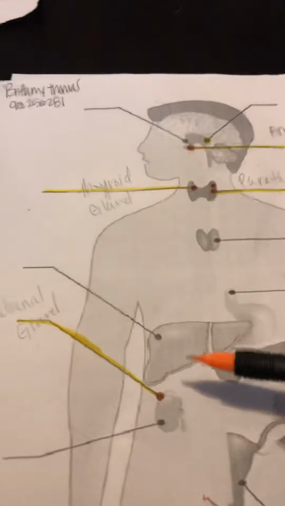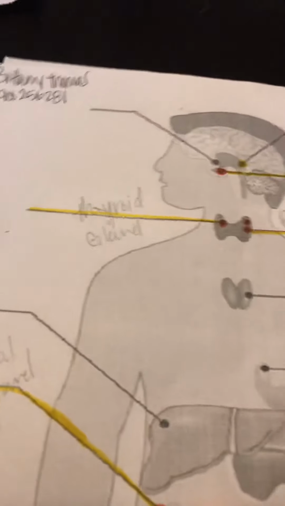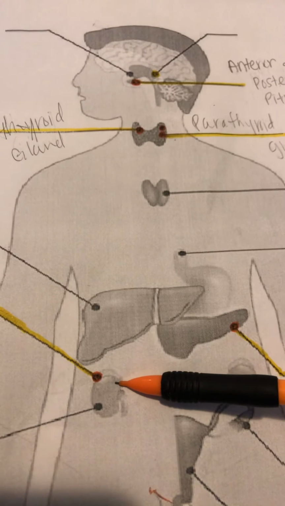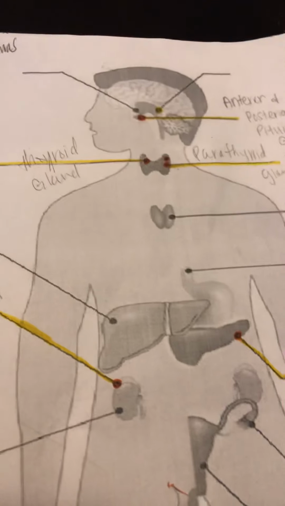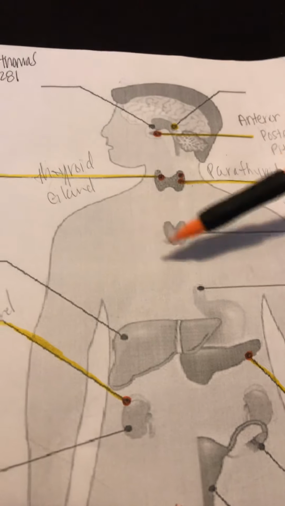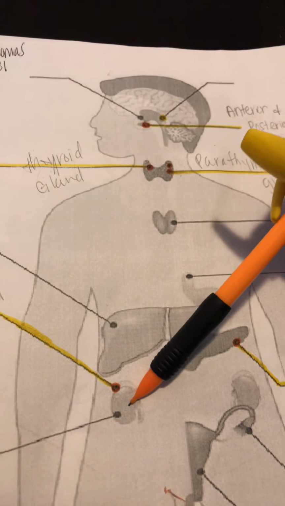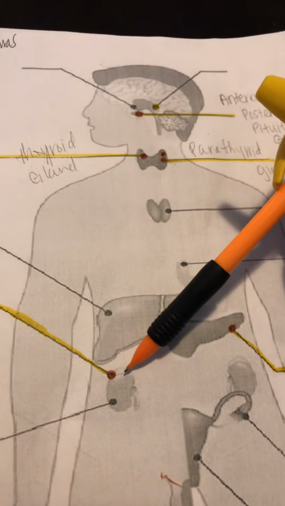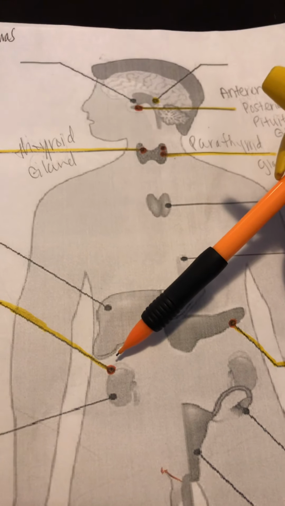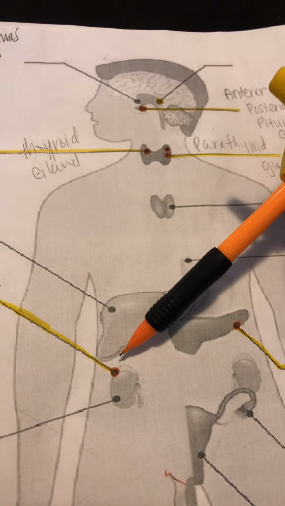I'm going to skip out of order, but I'll go down to the adrenal gland. And basically, the adrenal gland is structurally and functionally 2 glands in one. We'll start with the most outer portion of it, which is the zona glomerulosa. And it stimulates production of mineralocorticoids, which helps control the balance of minerals and the water in the blood.